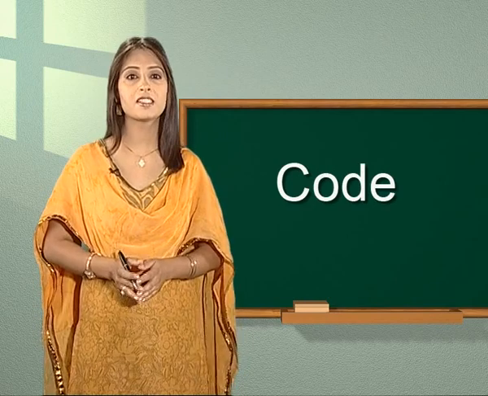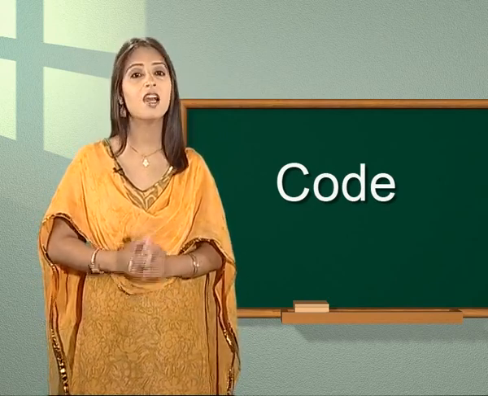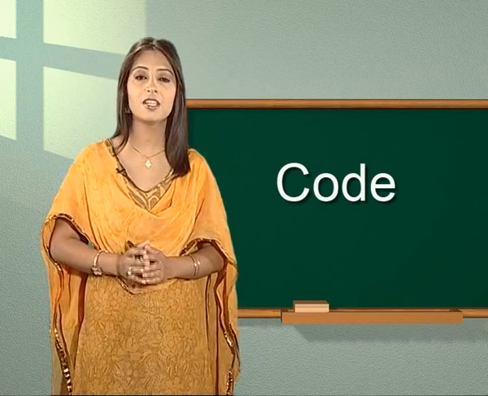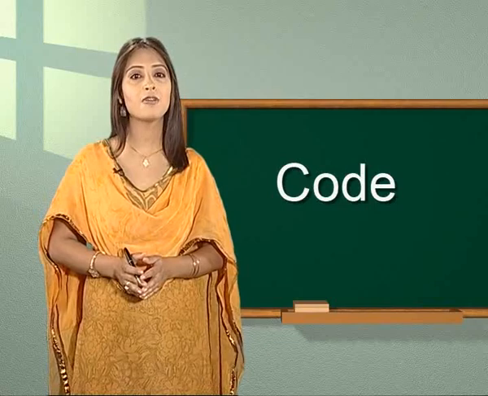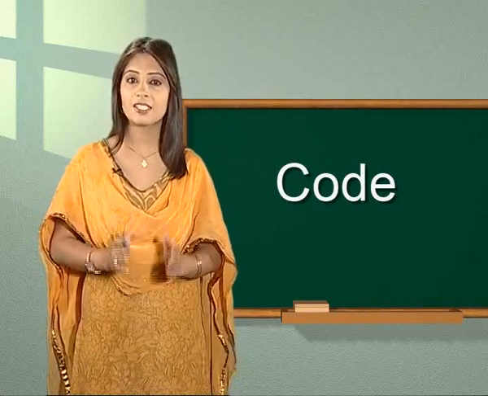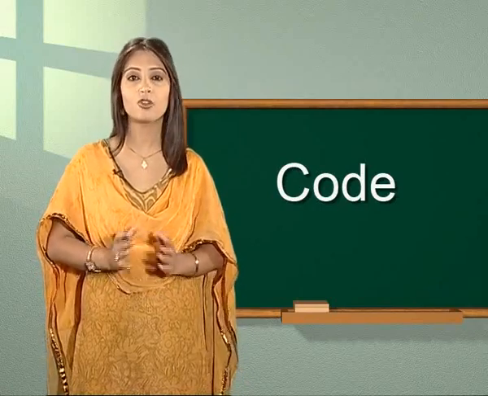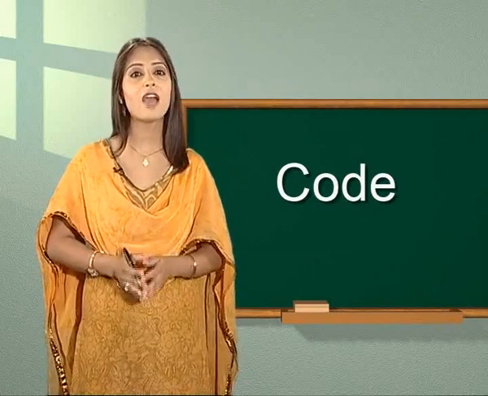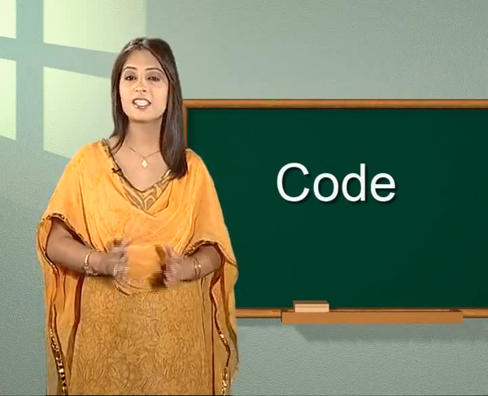Code here means the genetic code, which is the set of rules by which a gene is translated into a functional protein. These are the rules by which the base sequences of DNA are translated into the amino acid sequences of proteins. As you have already seen, the genetic code contains 64 codons.